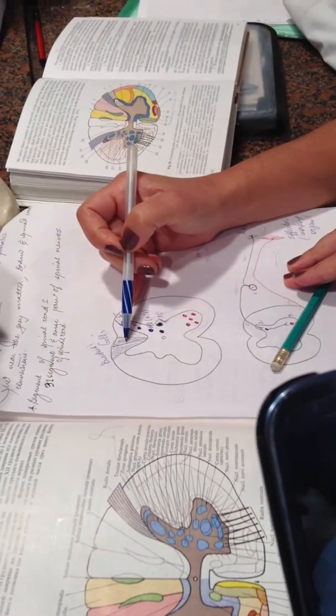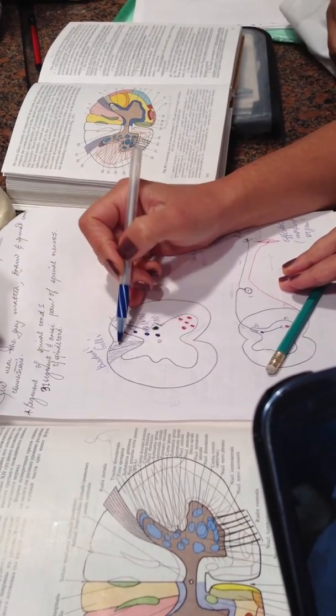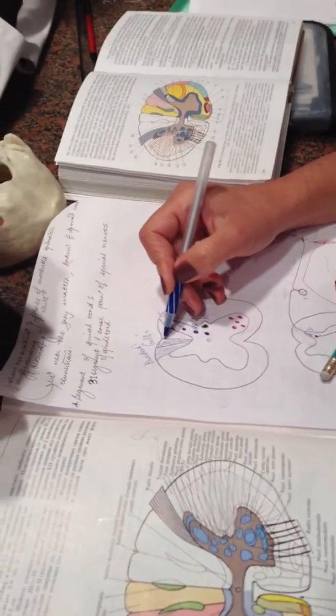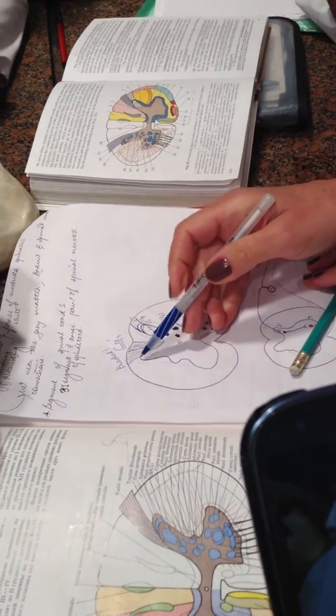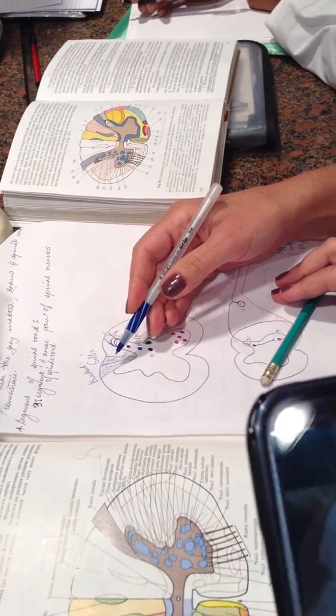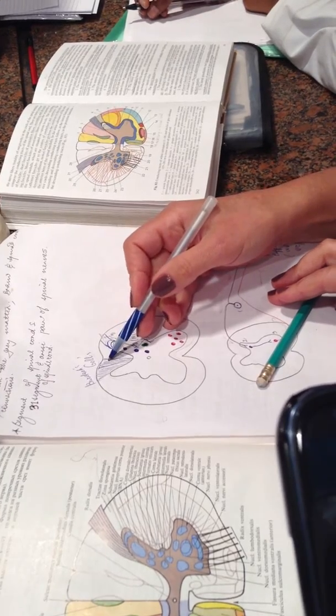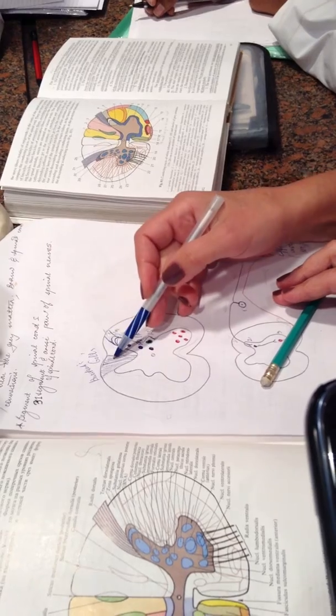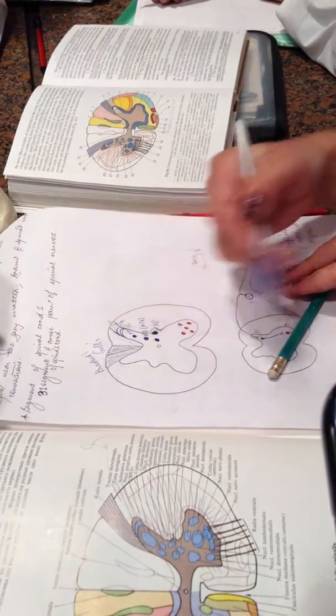And they are located in the posterior part. Fasciculus gracilis receives proprioceptive information from the lower part of the body, from the lower 19 segments. Burdach's receives from the upper 12 segments, from the upper part of the body. This one is from the lower part of the body.